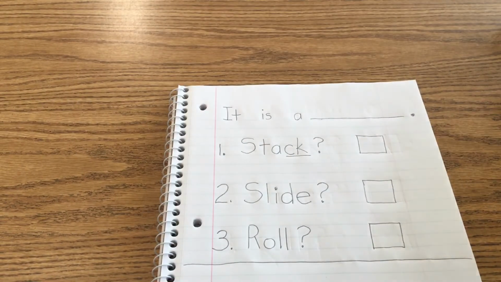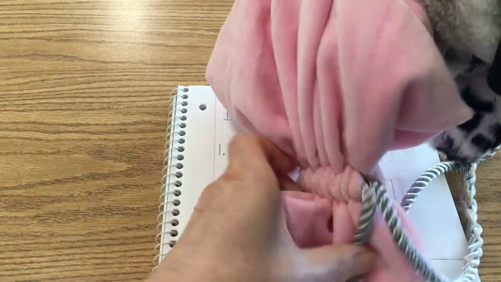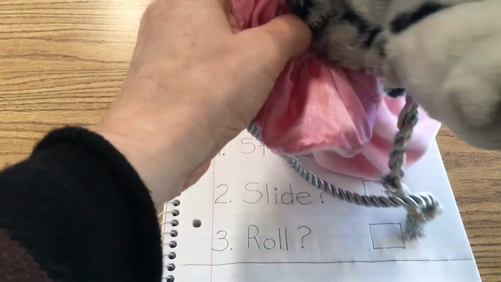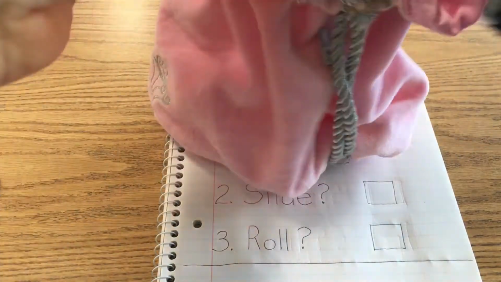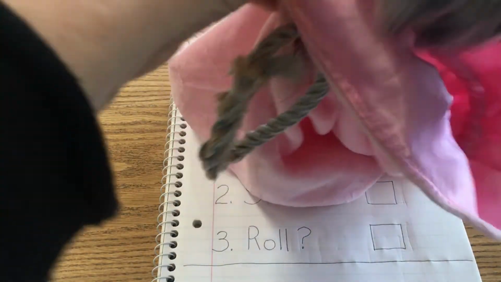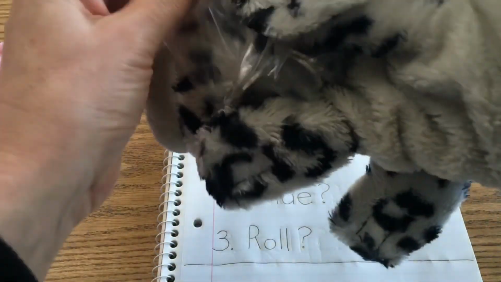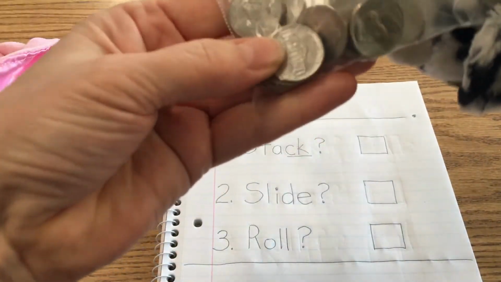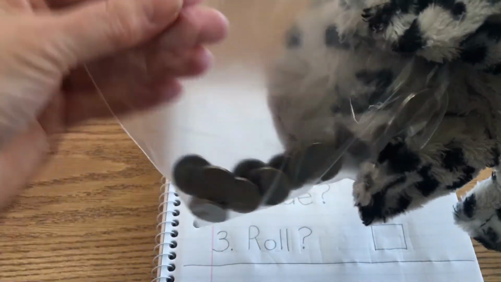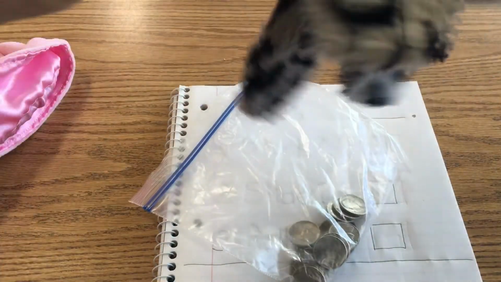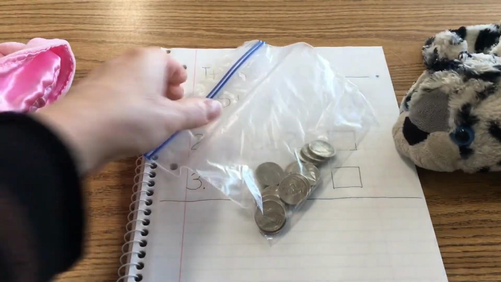Okay, I think those are 3 really good clues. Snowy Cat is going to dive into the bag. And did you hear that? I think that it makes a sound too. Did you hear? All right, so let's bring that out and see what we have. I think a lot of you already know what it is. He brought out, it's a bag full of nickels. Okay, so let's see what's going on with this bag full of nickels.